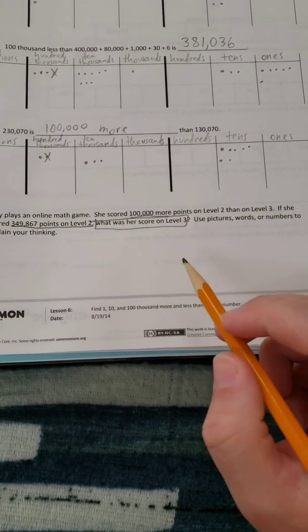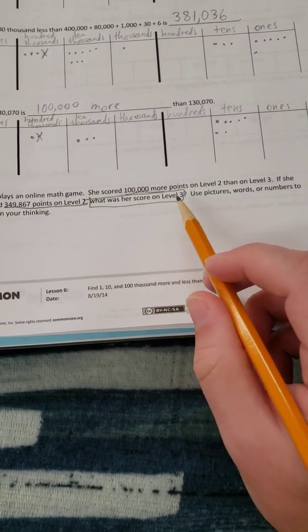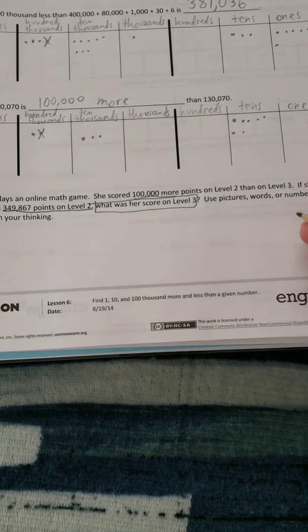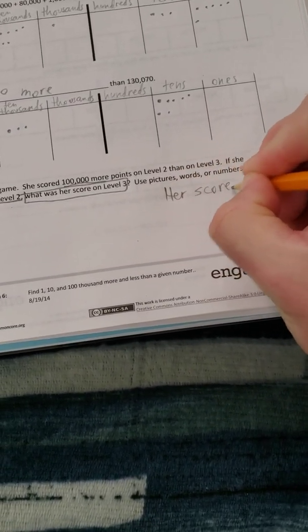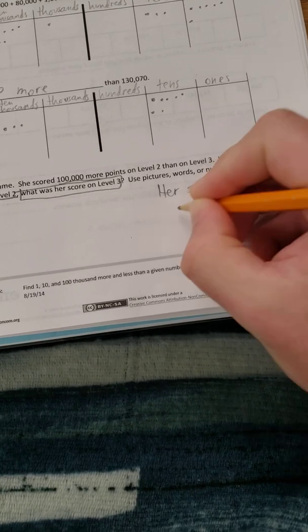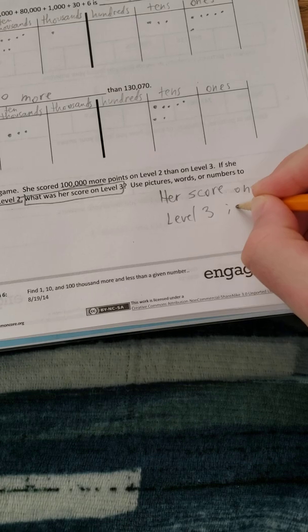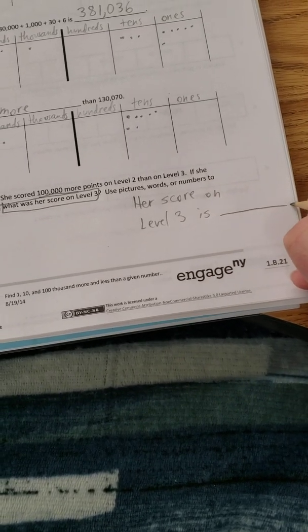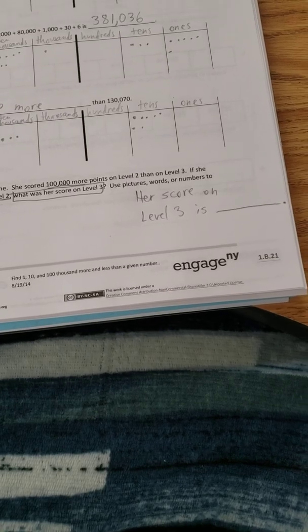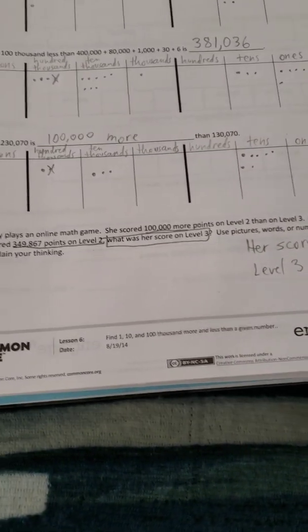Use pictures, words, or numbers to explain your thinking. So this is the question we're answering. What was her score on level 3? Let's just turn that around. Her score on level 3 is, and then put a blank there, because we're going to fill that in once we figure it out. But that's what we're answering. We're trying to figure out what her score was on level 3.